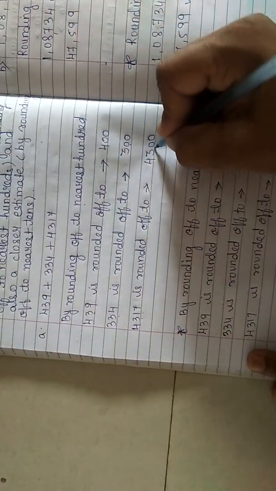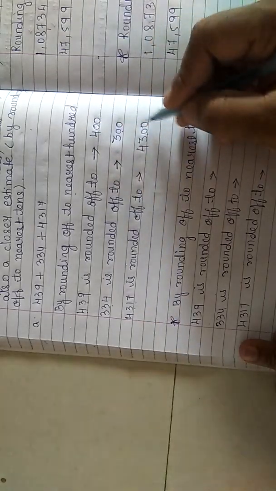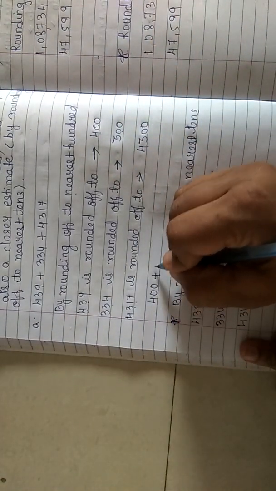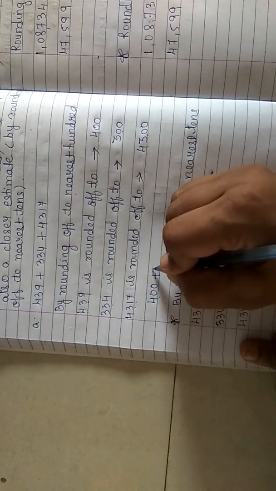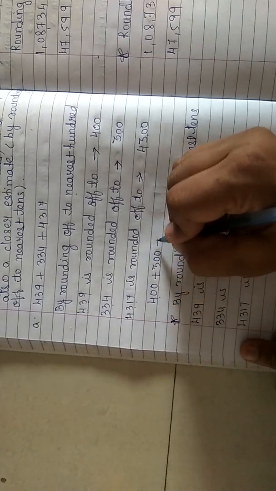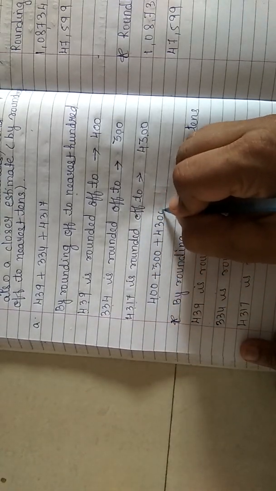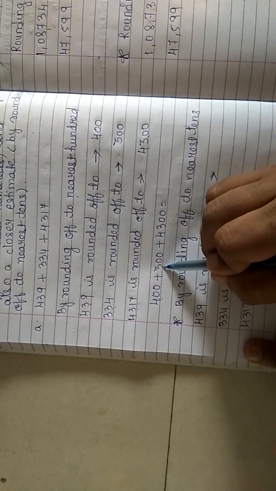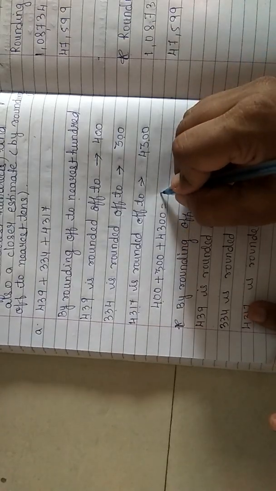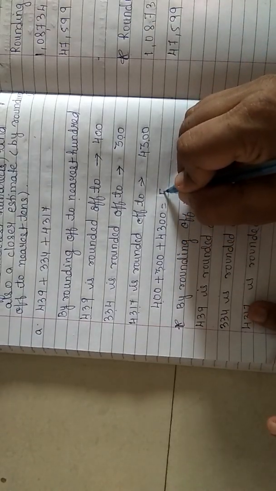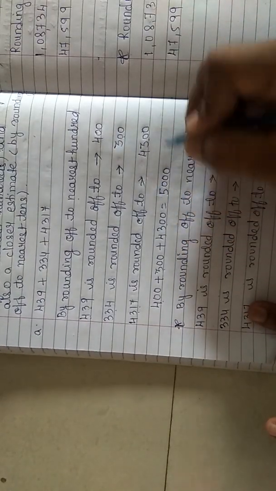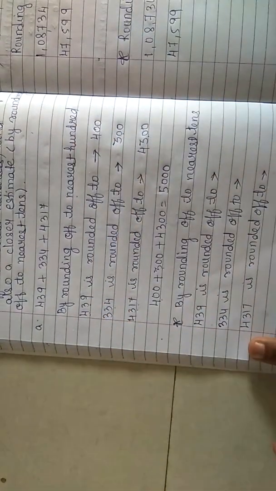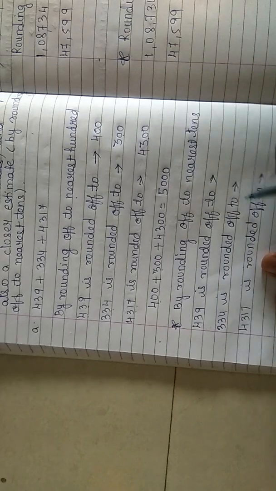These new rounded off values we have to add, that is 300 plus 400 plus 4300, that will give you, 400 plus 300 is 700 and 4300 will give you 5000. You can show your addition and then do it.